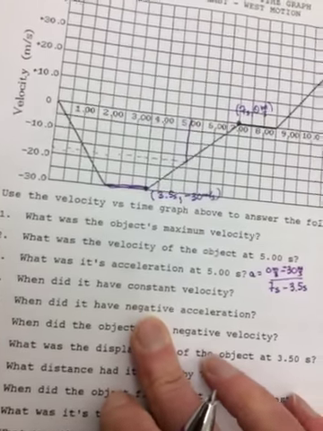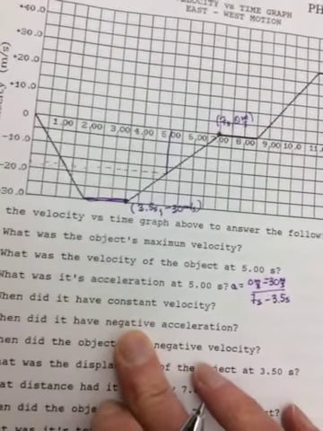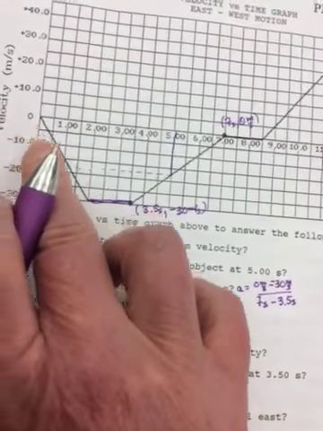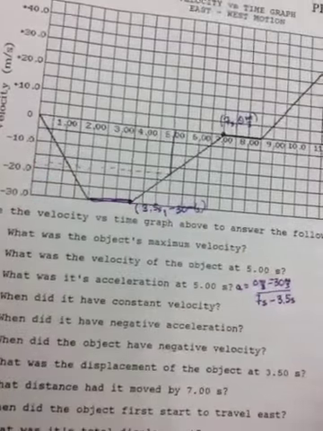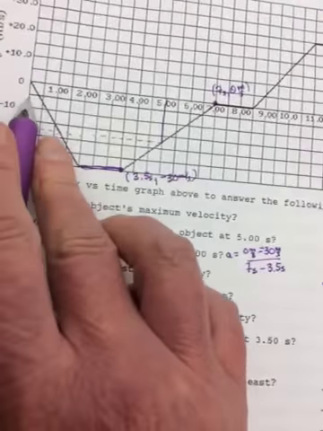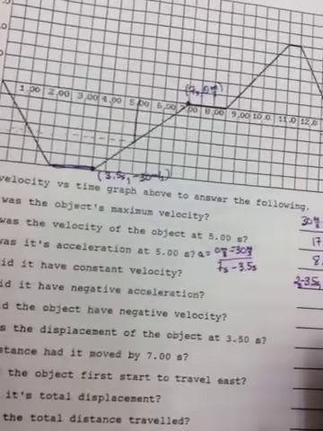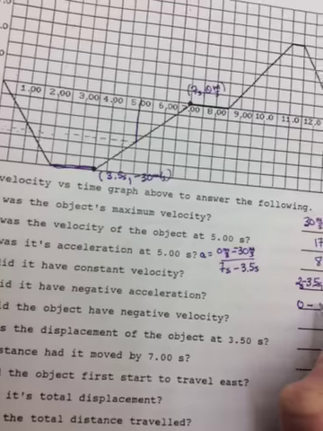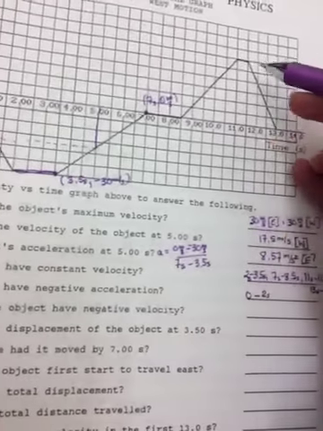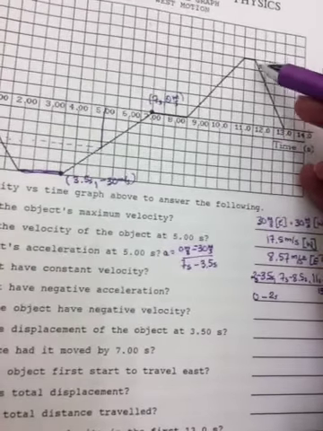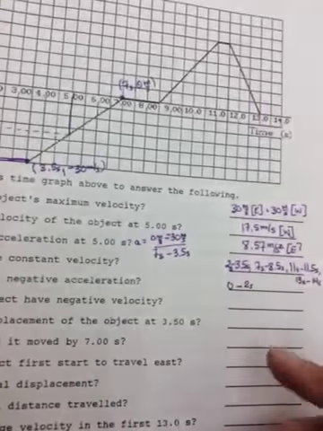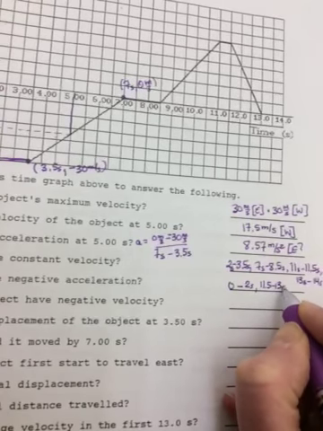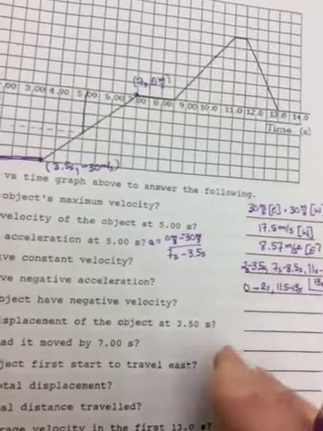When did it have negative acceleration? When was the slope of the line negative? It would be from 0 seconds to 2.5. Here it's speeding up, so you might think, wait, that's positive acceleration, but it's speeding up going west. And so the acceleration itself would be negative. 0 to 2 seconds. And the other spot is over here where it's slowing down going east from 11.5 to 13 seconds. So 11.5 to 13 seconds. And this part goes with that one.